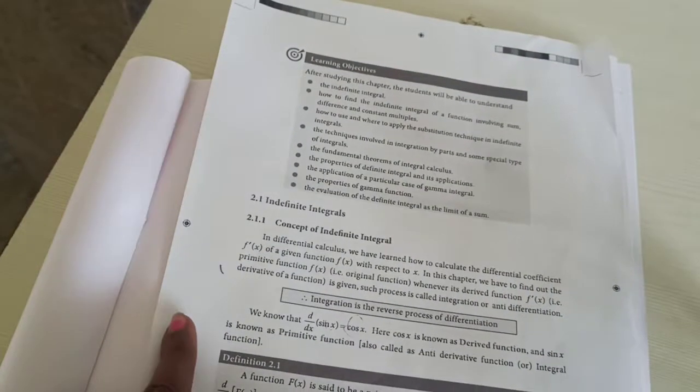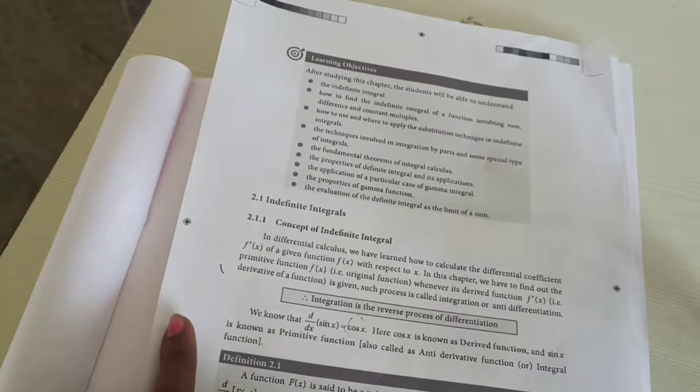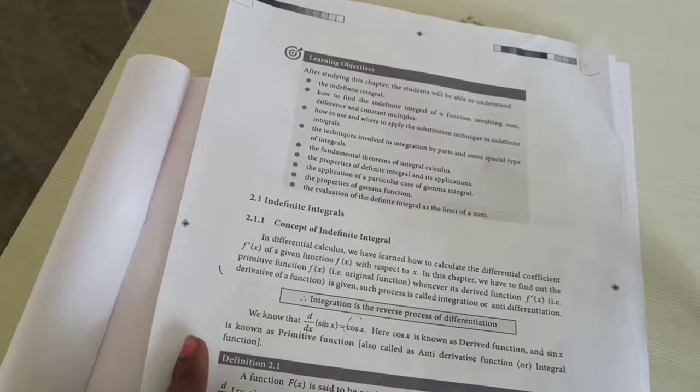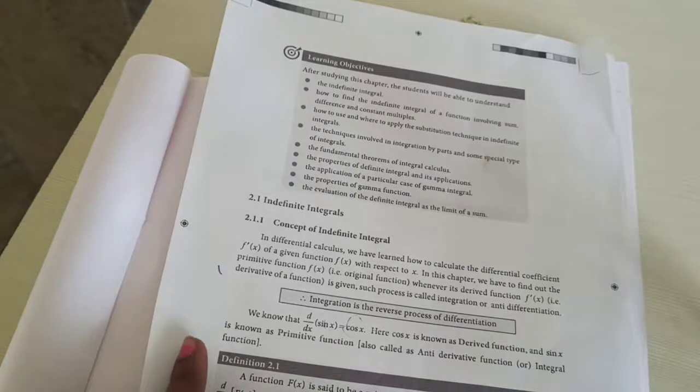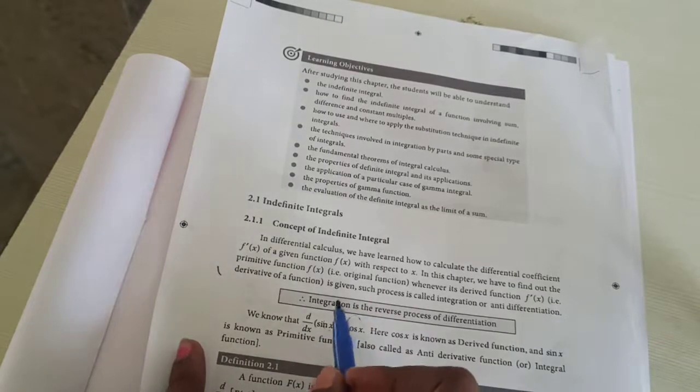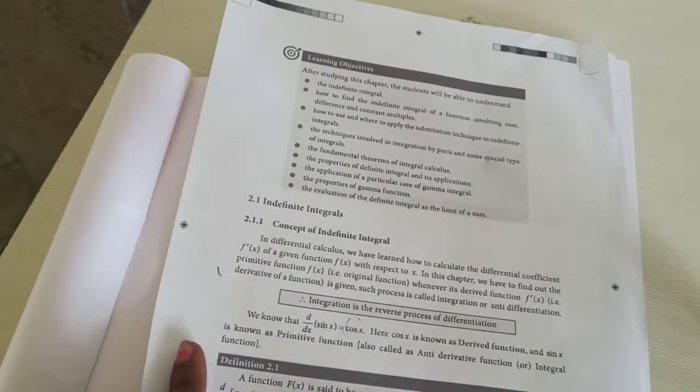So the first section in this chapter is indefinite integrals. First I will explain what is indefinite integral, that is the concept of indefinite integral. A very important definition: integration is nothing but the reverse process of differentiation. That is differentiation, which you learned last year. So integration means the reverse process of differentiation is called integration.